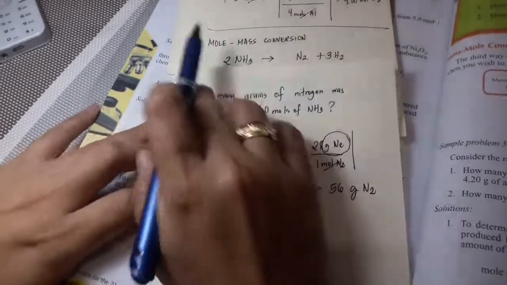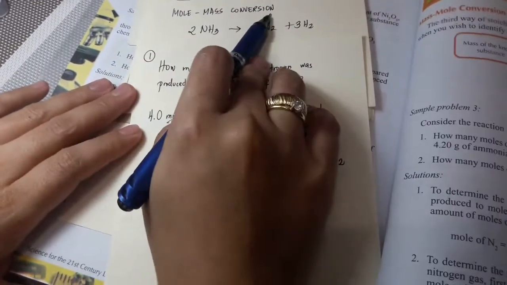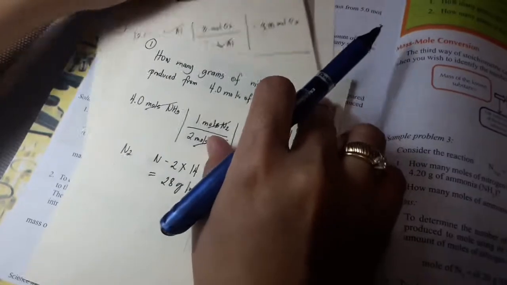So that's it. That's for the mole to mass conversion. We will have more examples in class.